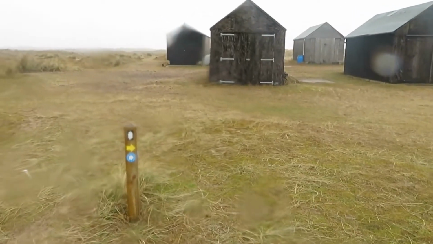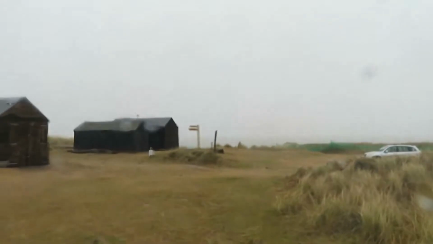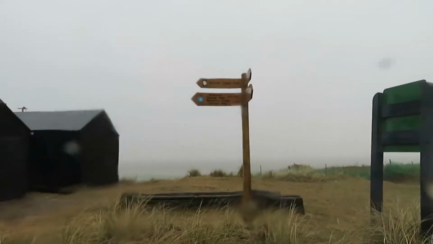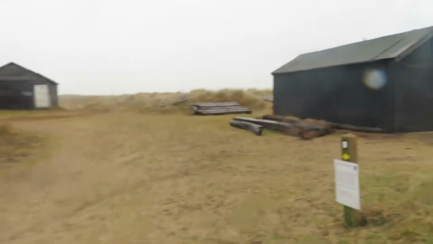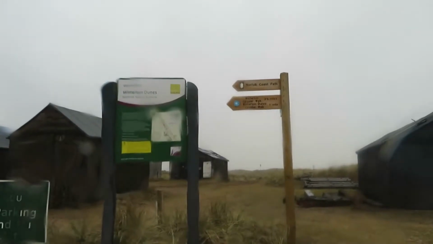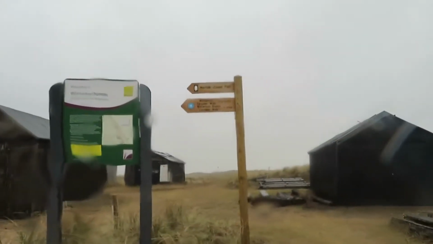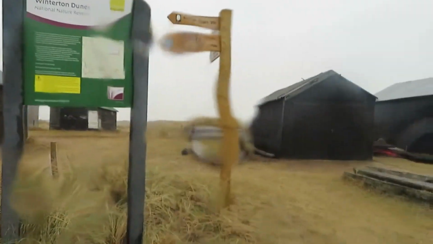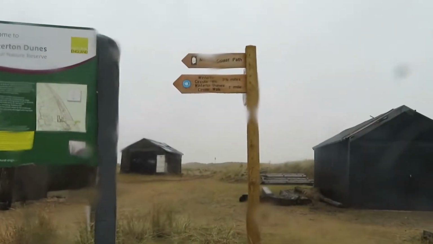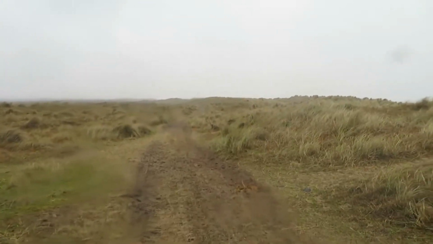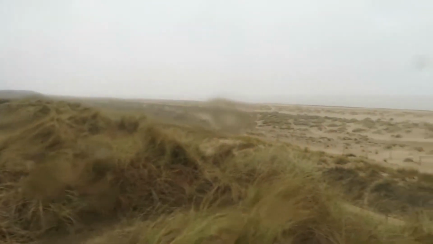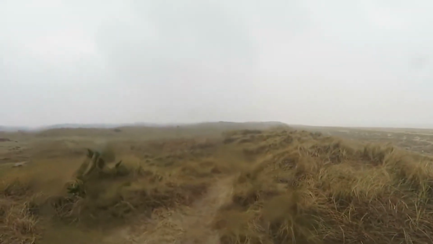So we reach this point where there's a sharp right, and then it's a sharp left through the huts here. So that's the way it goes. Winterton Dunes, a National Nature Reserve, and the Norfolk Coast Path turns in. So this is the section north of Winterton. Very wild section. No roads nearby.